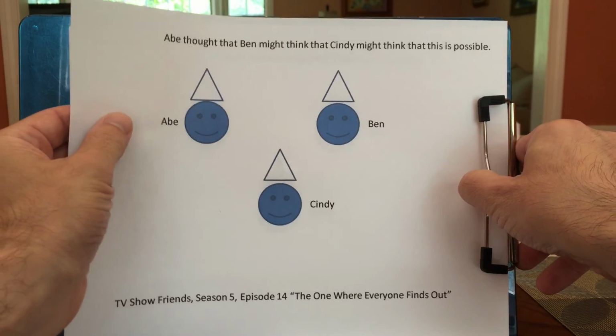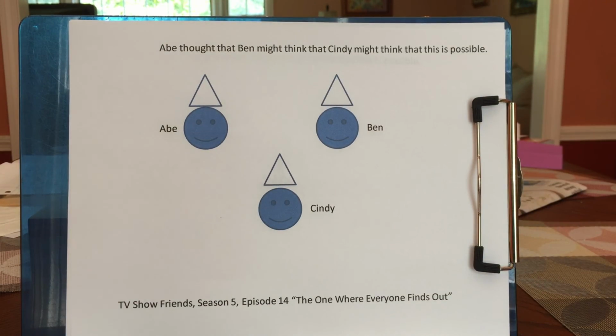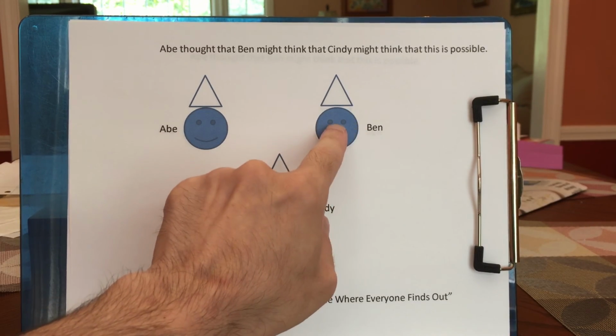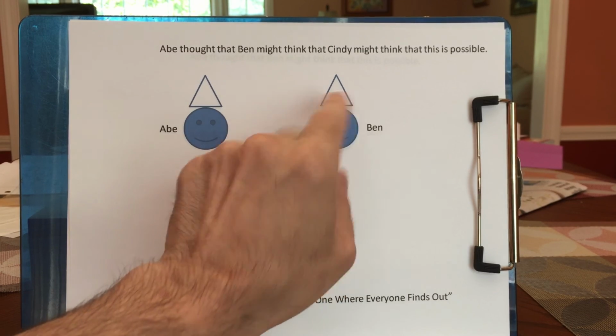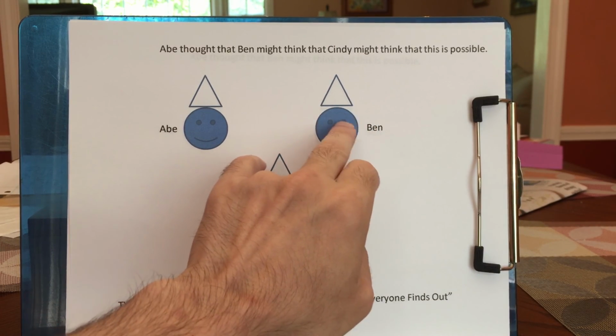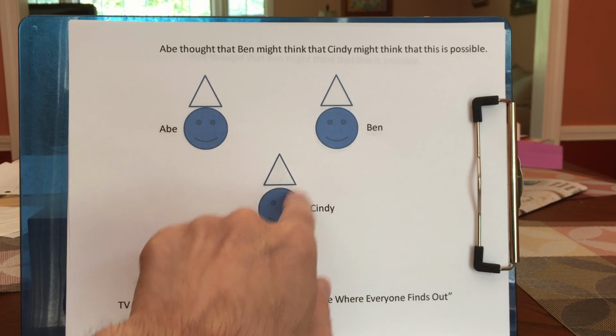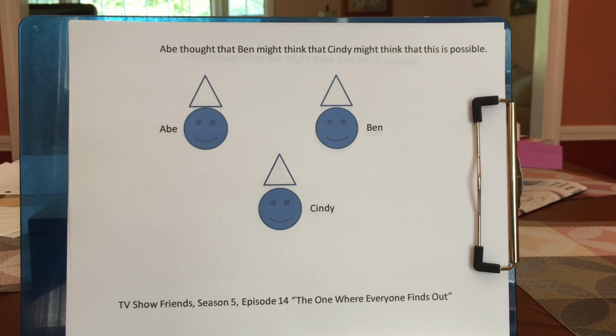And finally, Abe will think that Ben might think that Cindy might think that this is possible. So Cindy doesn't think this is possible, and Ben doesn't think this is possible, but Abe might think that Ben might think that Cindy might think that this is possible. Again, Abe will say, okay, I could have a white hat on. And if I have a white hat on, Ben will see me have a white hat on and might think that he himself wears a white hat. Then Ben would say to himself, well, if these things were true, Cindy doesn't know what kind of hat she has on, so Cindy would think that this is possible. So before the man spoke, Abe could think that Ben could think that Cindy could think that everyone has on a white hat, or at least that's a possibility.